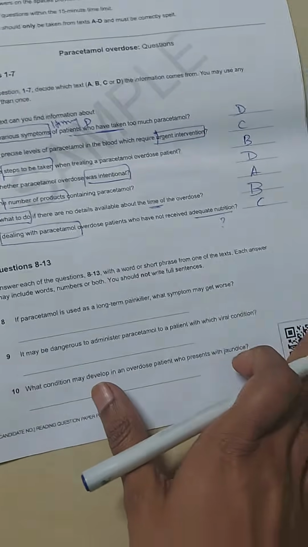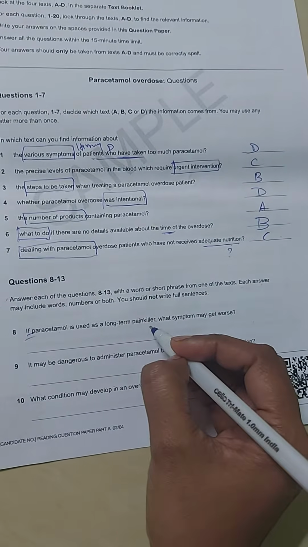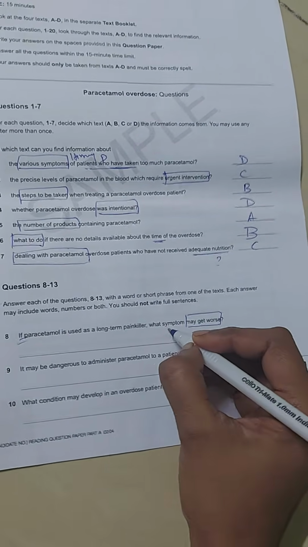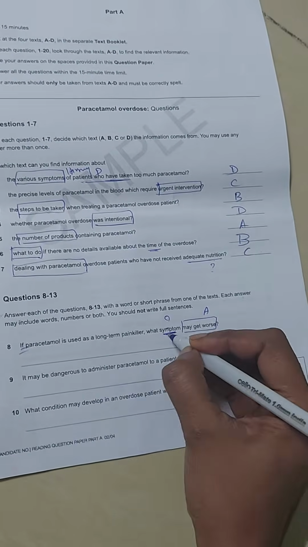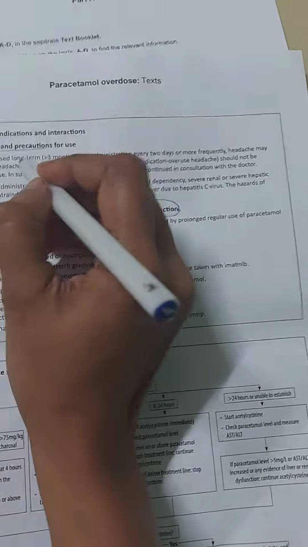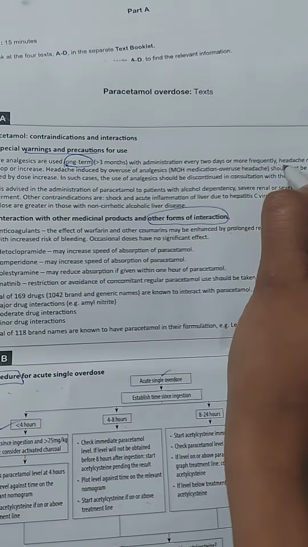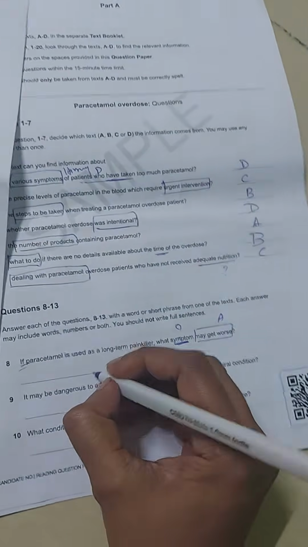Okay, next, questions 8 to 13. If paracetamol is used as a long term painkiller, what symptom may get worse? "May get worse" is something like precautions or warning. They are asking what the symptom is. So I need to refer to A, and what symptom when it is used long term. When I go to A, is long term mentioned? Yes, it's here. When you are using it long term, the symptom they mention is headache. Use the same word.